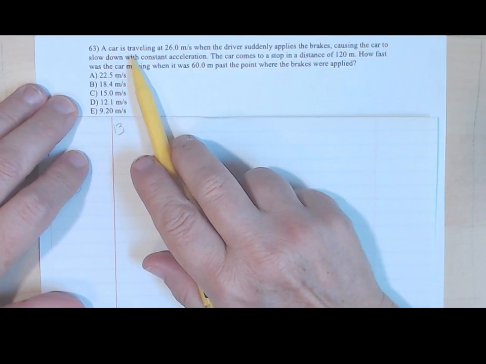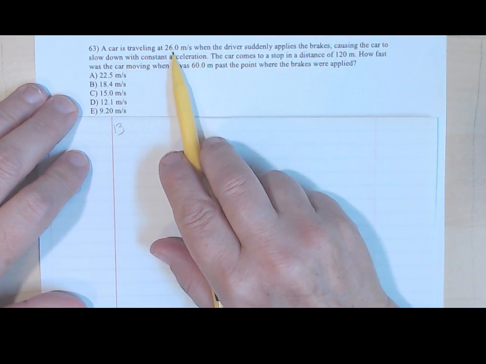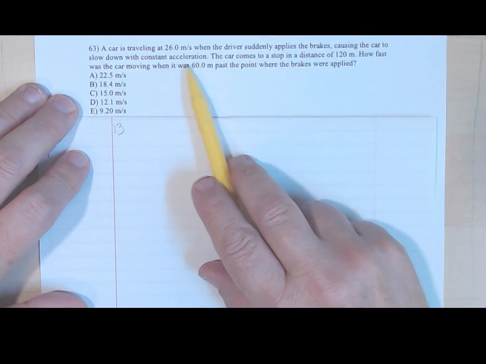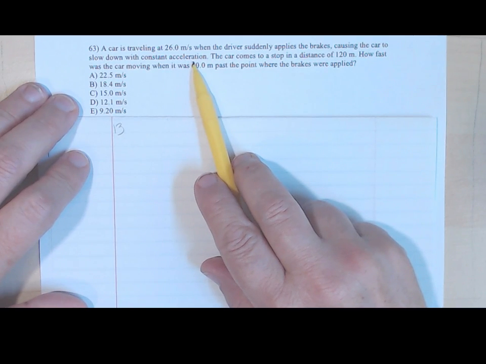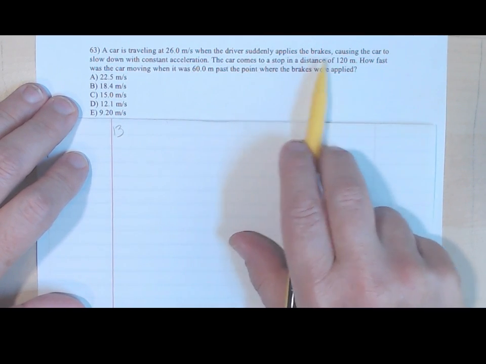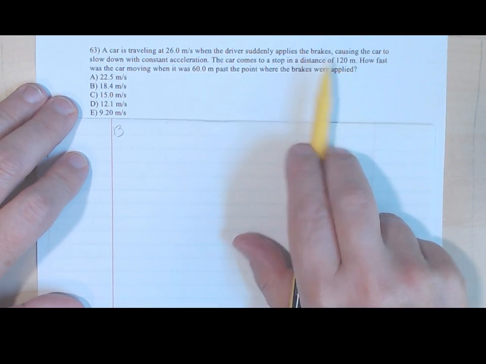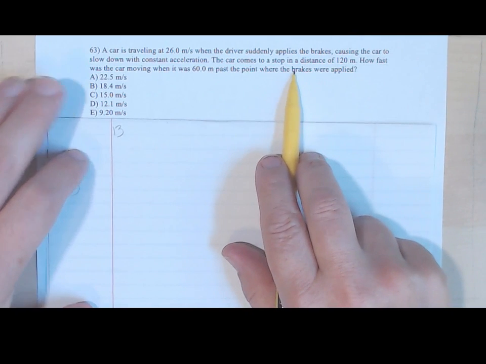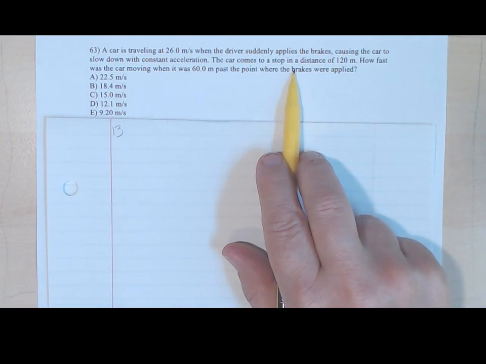Oh, we get another car one. A car is traveling at 26 meters per second when the driver suddenly applies the brakes, causing the car to slow down with constant acceleration. This is very similar to the previous problem, but a little bit different. Comes to a stop at 120 meters. How fast was the car moving when it was 60 meters past the point where the brakes were applied? So this is similar, but just slightly different.